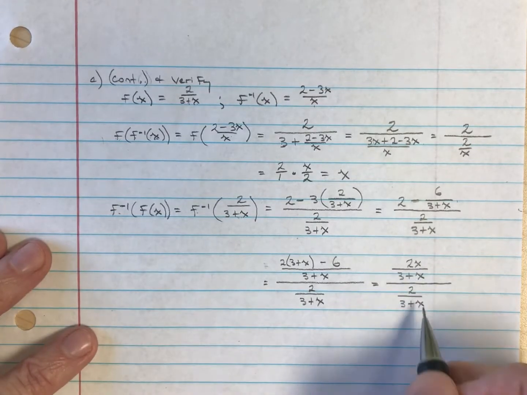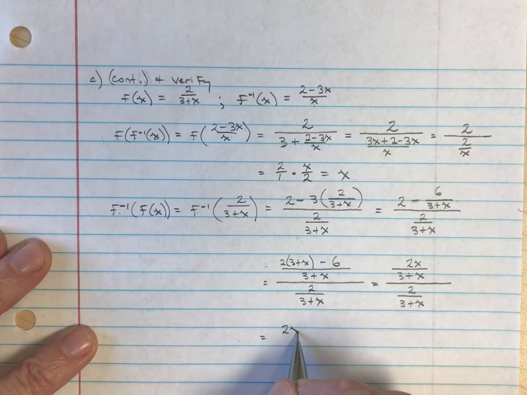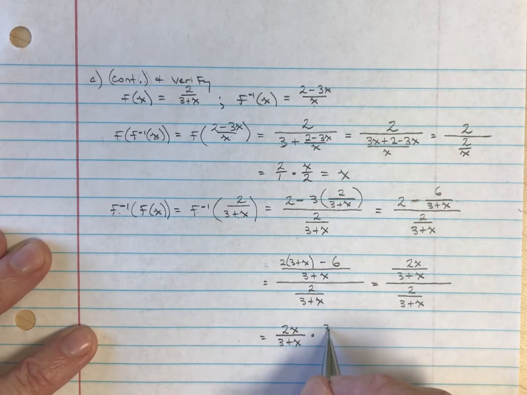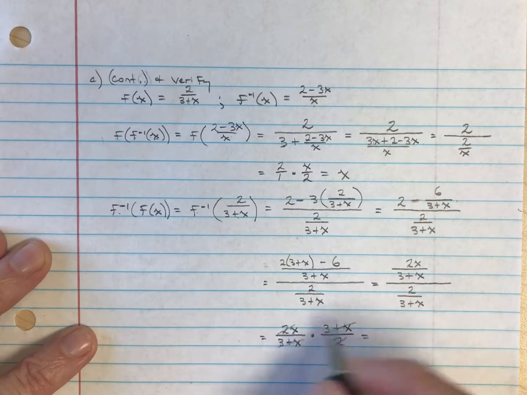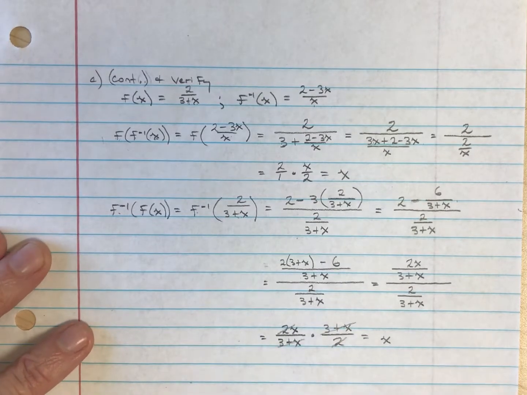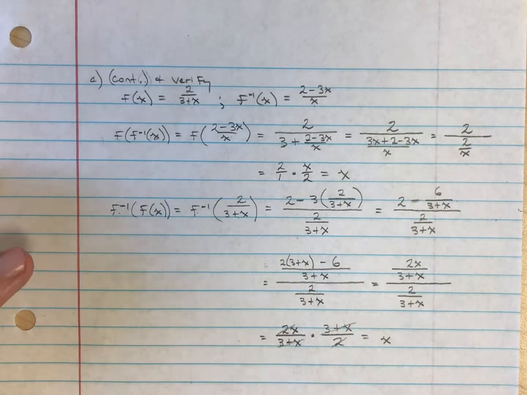Okay, so now I have a division of fractions problem, and I'm good with that. So this is 2x over 3 plus x times the reciprocal, 3 plus x divided by 2. Well, look at that. Common factor, common factor, common factor, common factor, and out comes the x. I just verified.